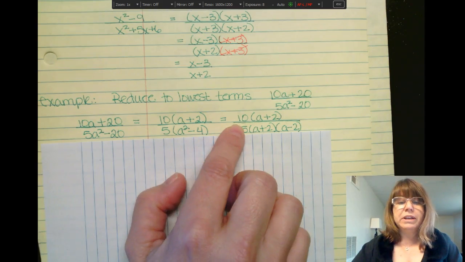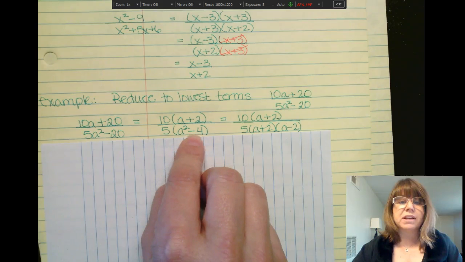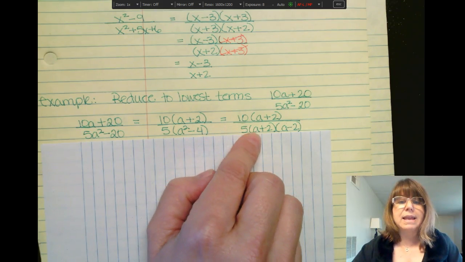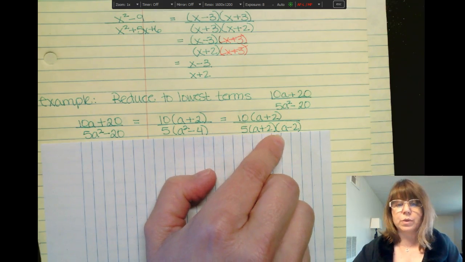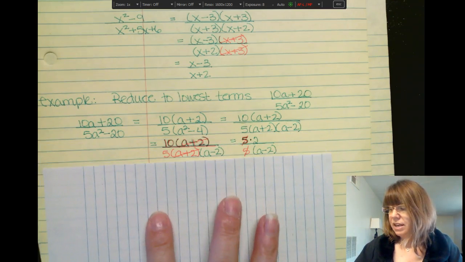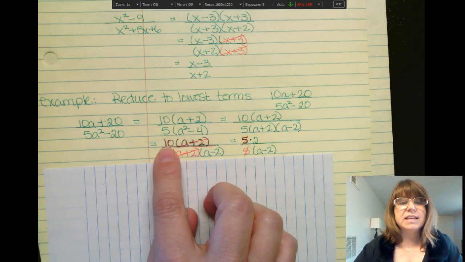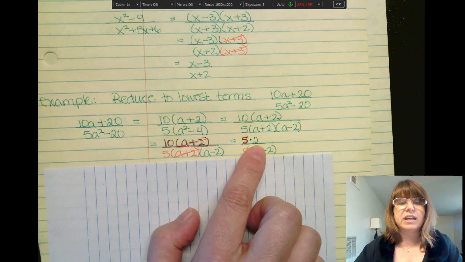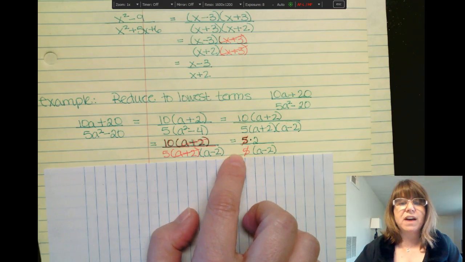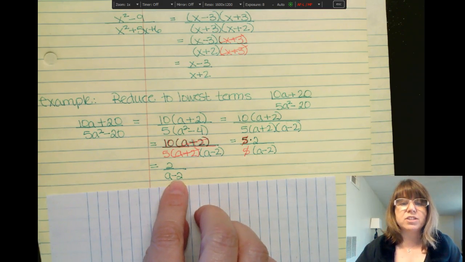And then the numerator is completely factored, but in the denominator, I can factor the a squared minus 4 into a plus 2 and a minus 2. Now I see they both have an a plus 2 in common, but the 10 can be factored into 5 and 2, so they both have a 5 in common as well, leaving me with 2 all over a minus 2.